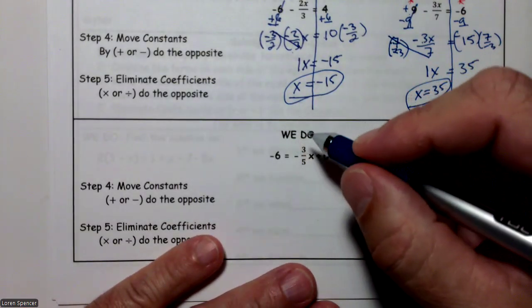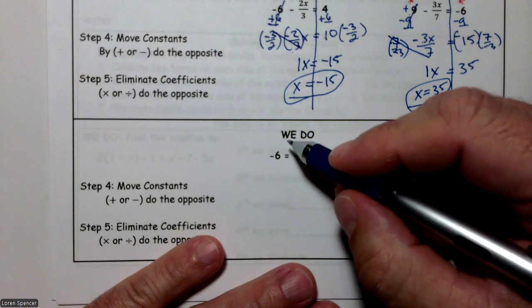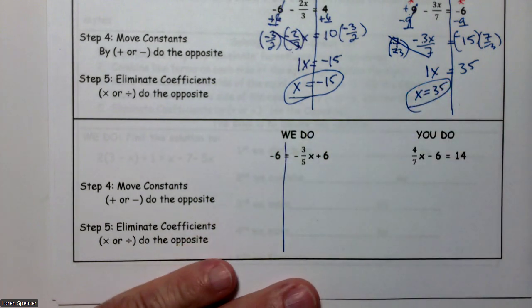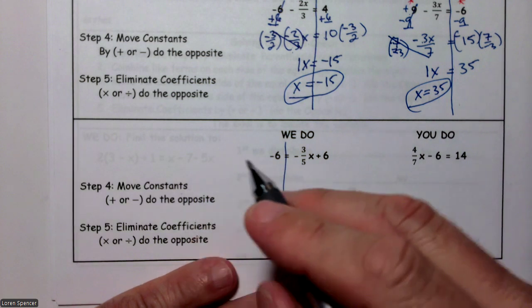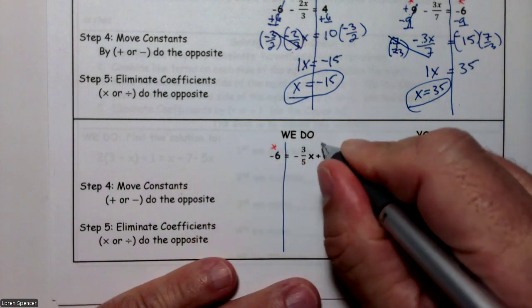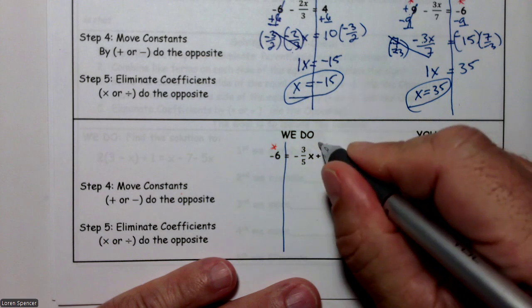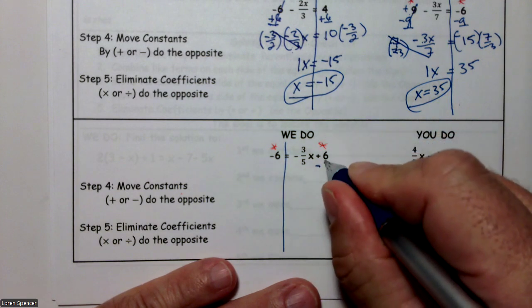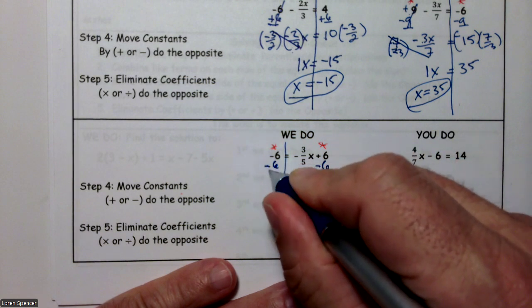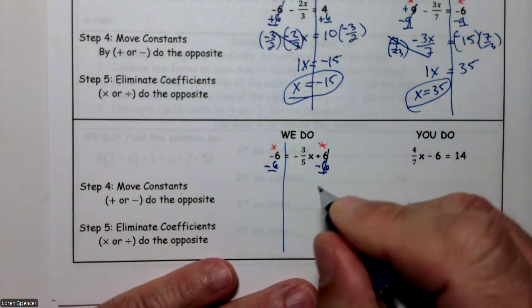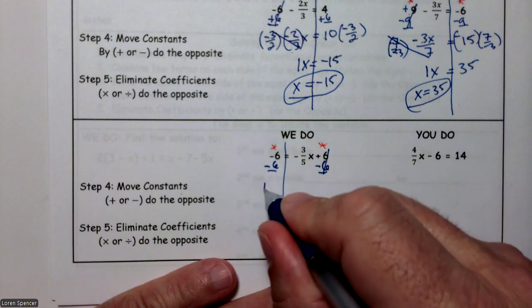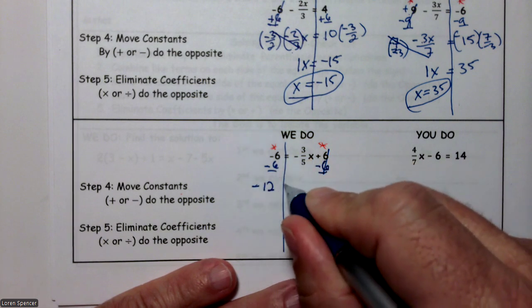All right, moving right along. We need to identify, move our constants. So we need to identify them. So we have negative 6 and positive 6. The goal is to isolate the variable. So I need to move this positive 6, which means I need a minus 6. This becomes 0, and I don't need to write that down. Signs are the same. So we add the number and keep the sign.